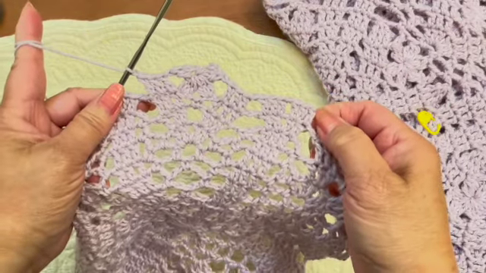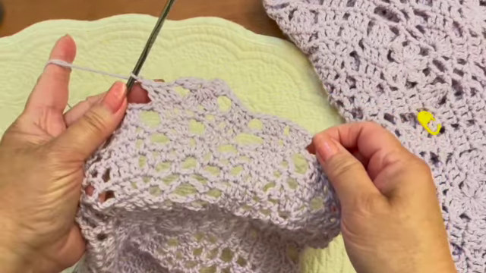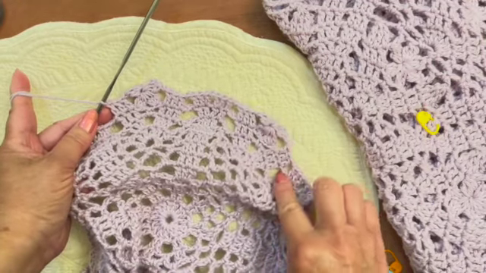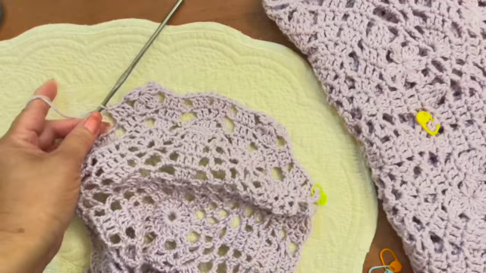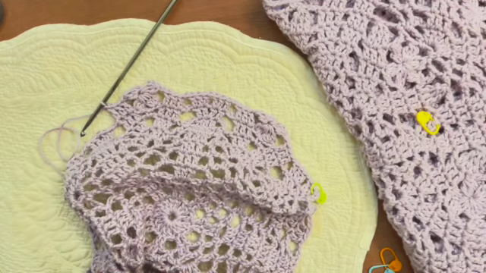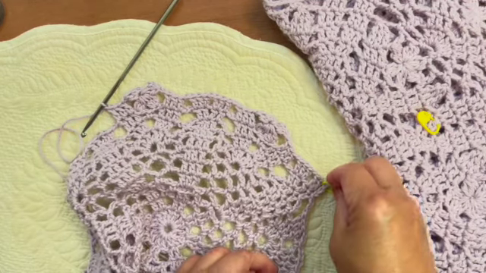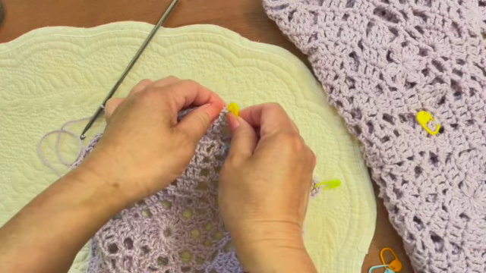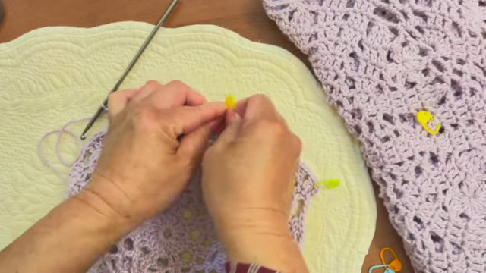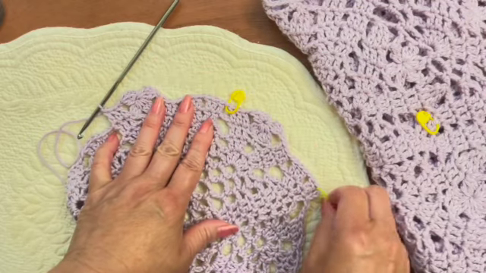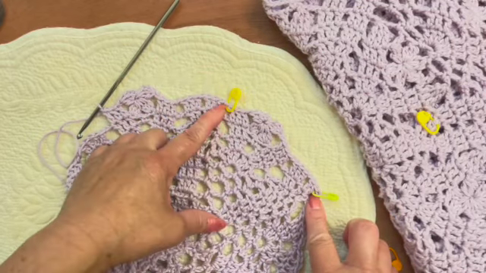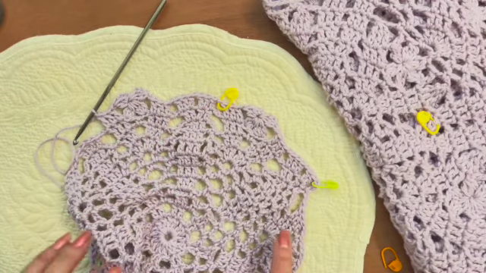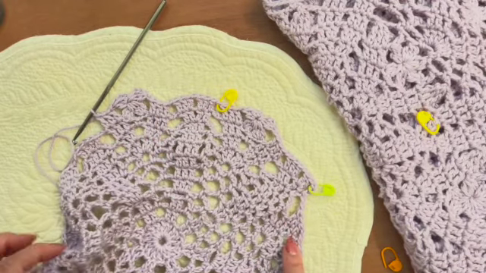So starting from here onto the chain 1, repeat this set of stitches from here to here, from the double crochet to the chain 1. Repeat them all around. So I'll meet you at the end of the round.